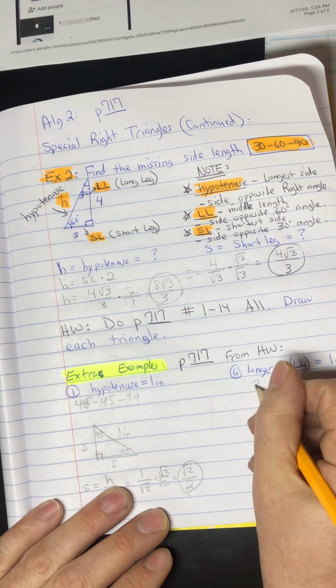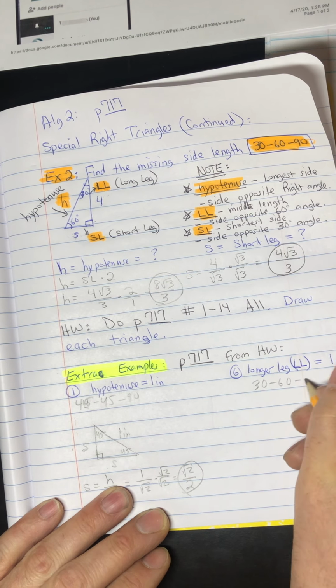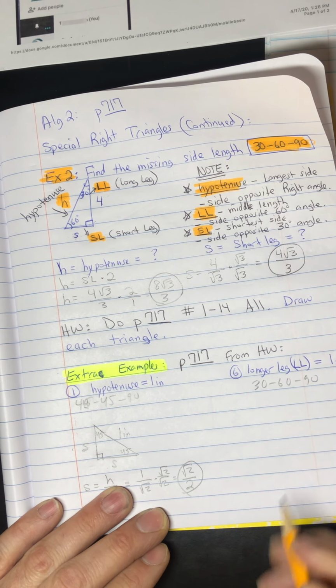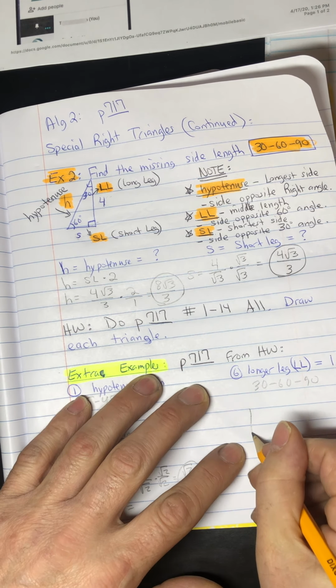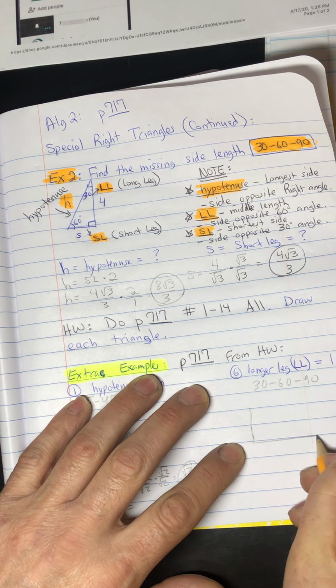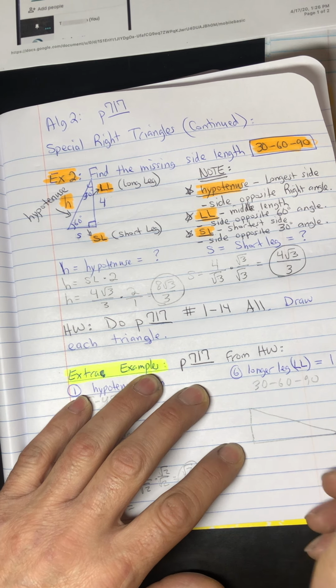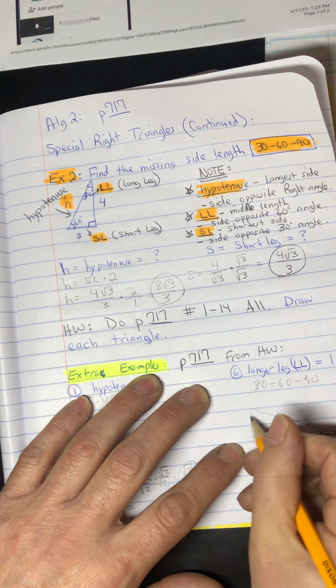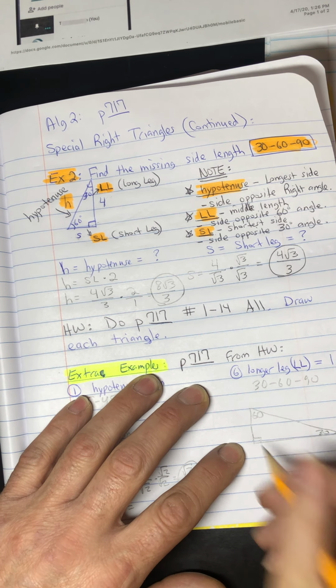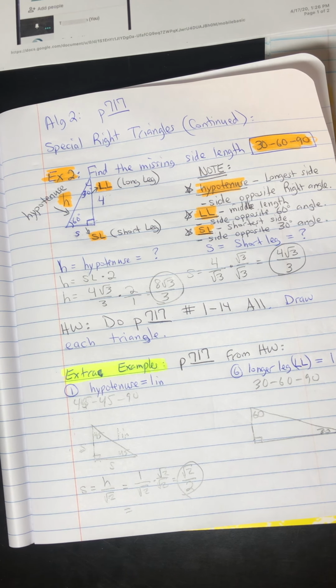Number 6 is a 30, 60, 90 right triangle. So we got to draw that. They all look the same, basically. Depends on how you want to draw it. I'm going to draw it like this. The smallest angle is 30. The middle angle is 60. And the right angle is 90.